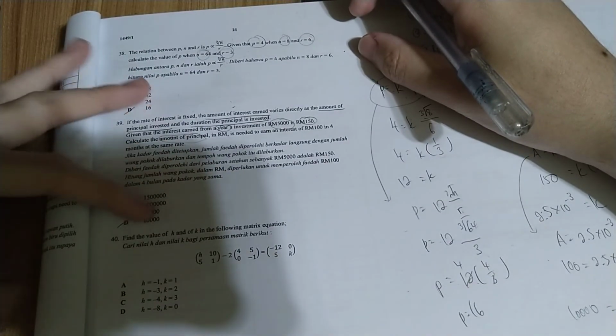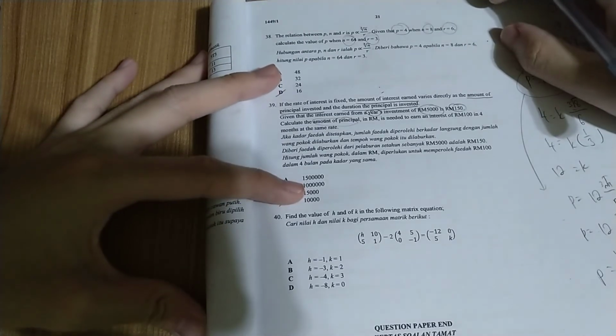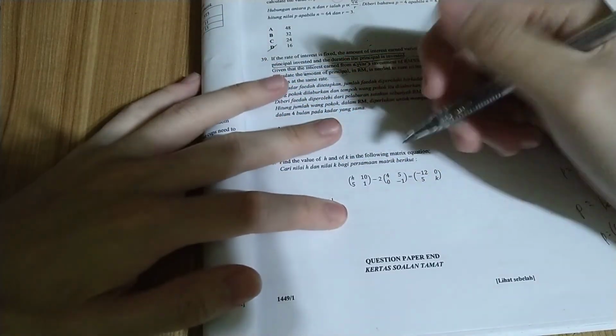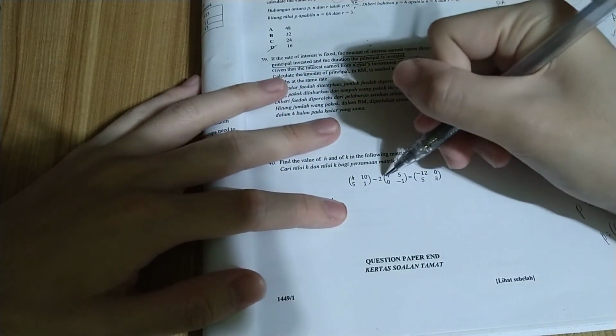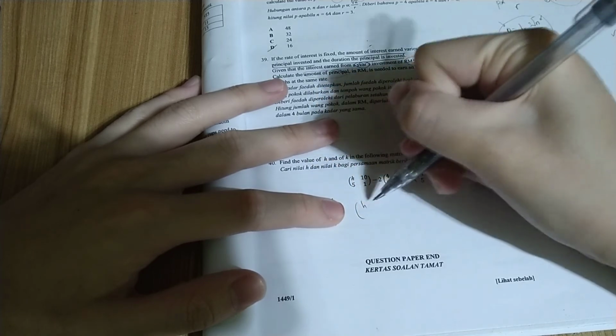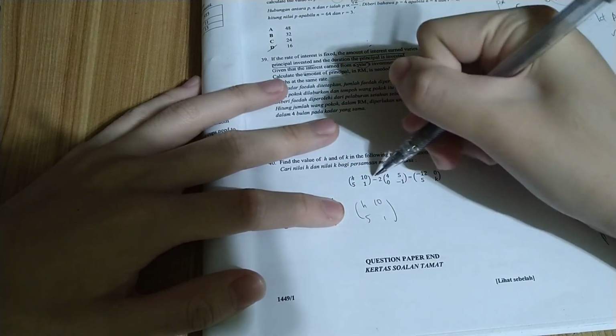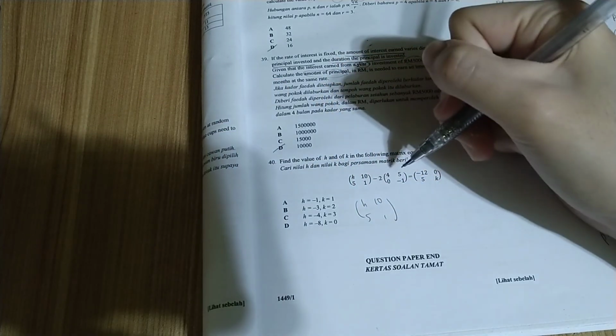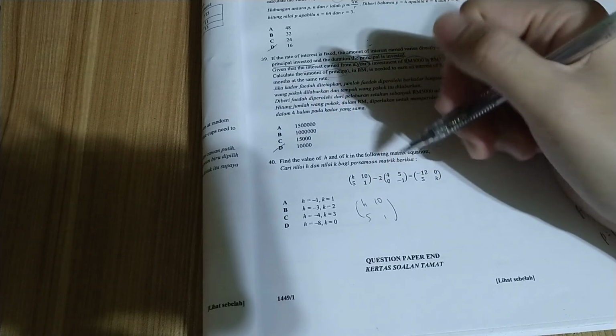Right. Okay, last question, number 40. Find value of H and K in the following matrix equation. Okay, this is quite easy actually. So mesti buat yang ada darab dulu lah. Right. So the H, 10, 5, 1, just leave it. Okay, I want to ask this negative kena darab masuk ke? The negative have to darab masuk ke?